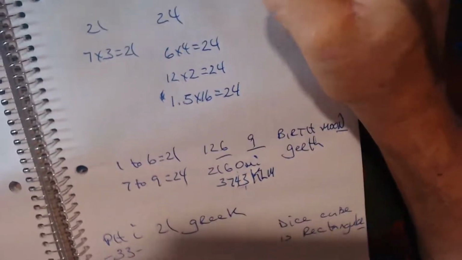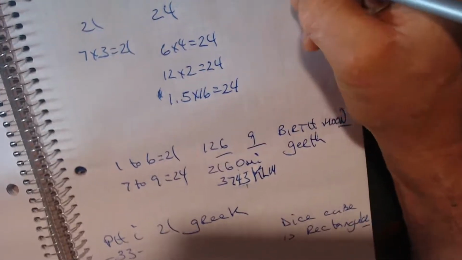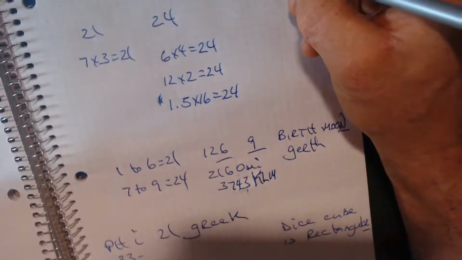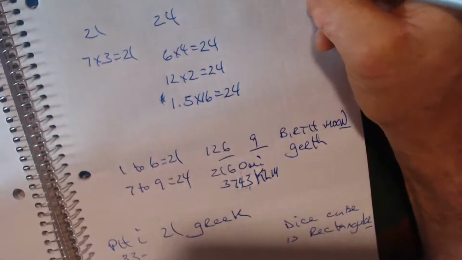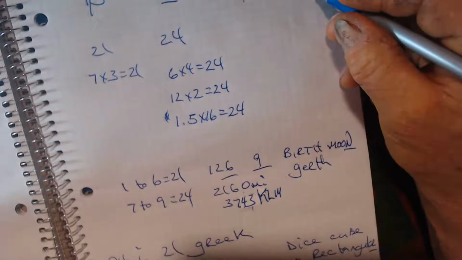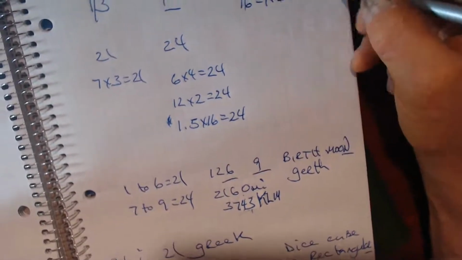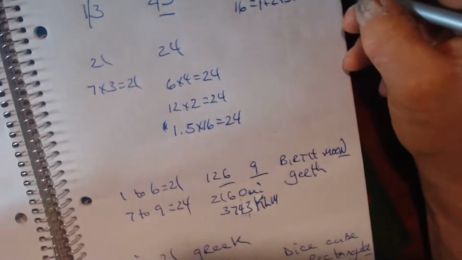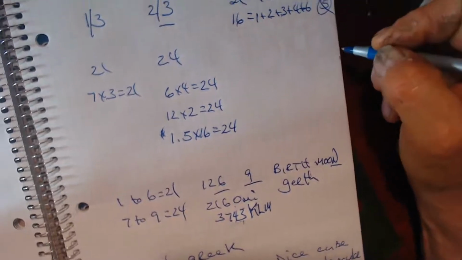That equals 21. Or we're going to go 1 plus 2 plus 3 plus 4 plus 6, and that equals 16. So in this one over here, we left out the 5.